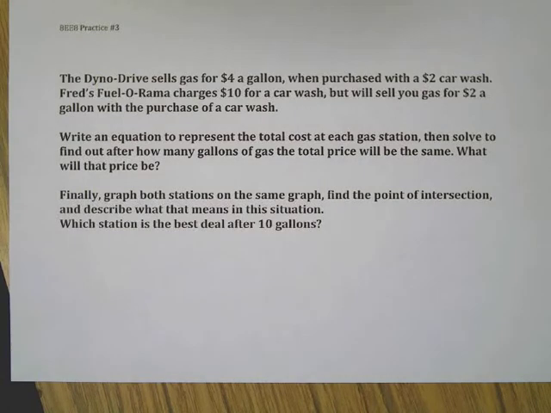Okay. So here's a little story about a couple of gas stations. We've got the Dino Drive. Sells gas for $4 a gallon when you purchase it with a $2 car wash. It's a package deal. Across the street, Fred's Fuelorama charges $10 for the car wash, but they'll sell you gas for $2 a gallon as long as you buy the car wash. Once again, a package deal. You can't opt out. The prices are linked together.